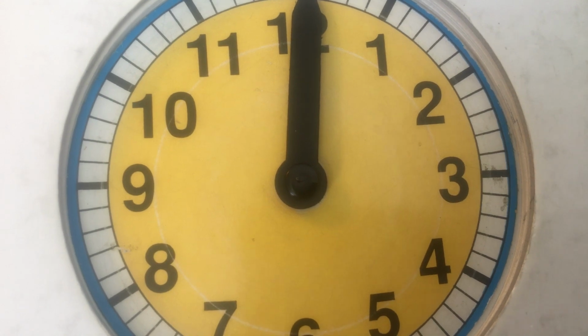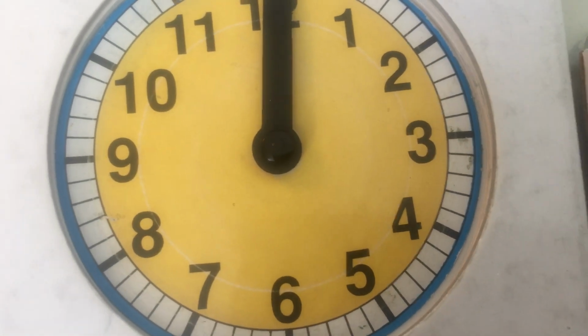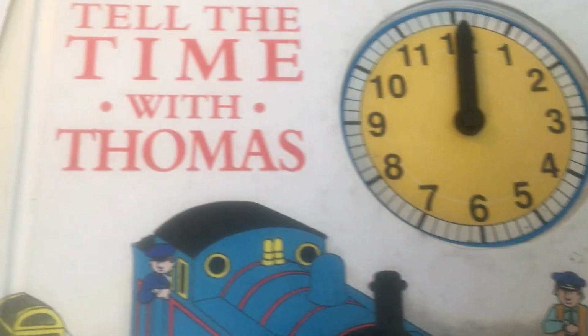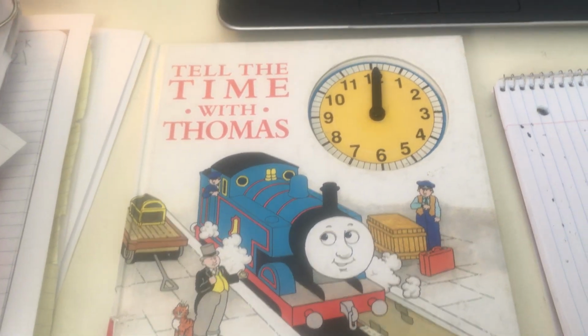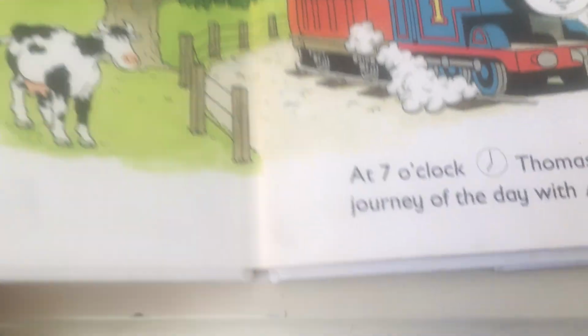And one of the very best ways I know is to read a story with one of my favorite characters of all time. Ready? Thomas the Tank Engine. And the book is called Tell Time with Thomas. So let's check it out.